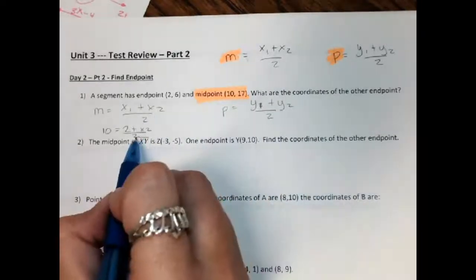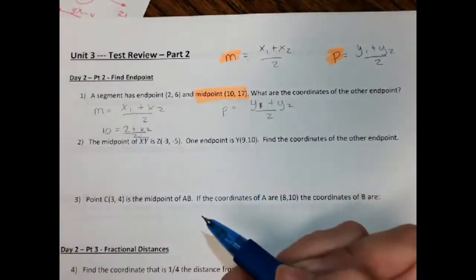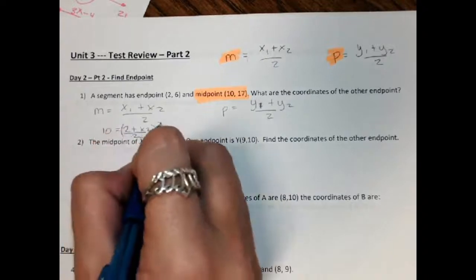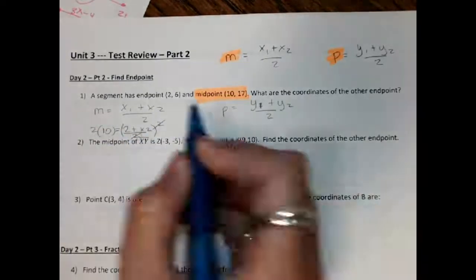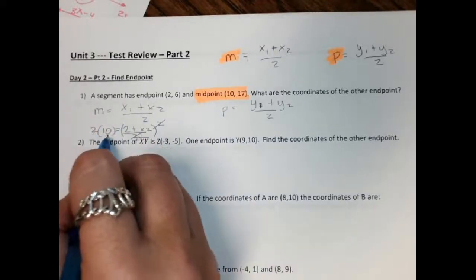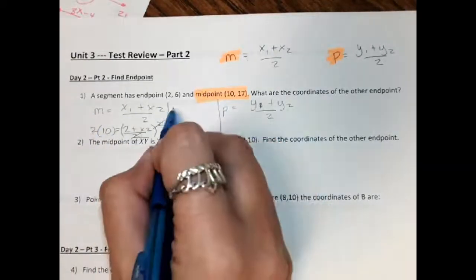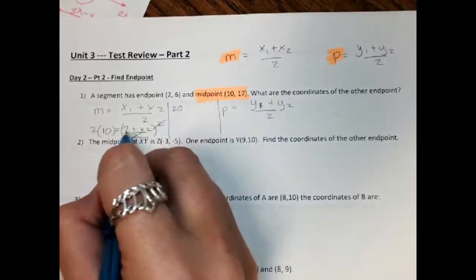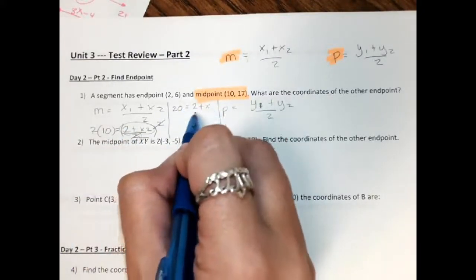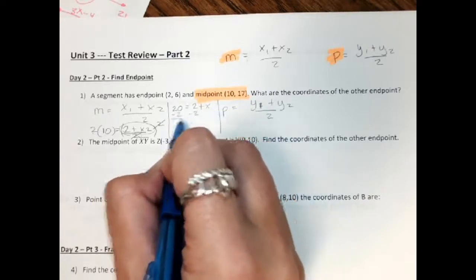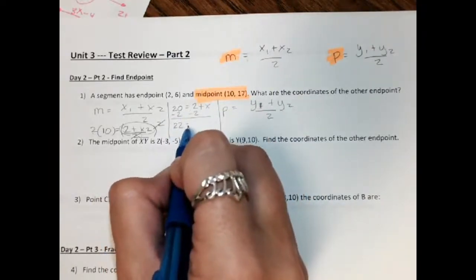But then, do you remember how to get rid of this 2 on the bottom? Remember, you multiply times 2 on both sides. So this 2 cancels with that 2. And what I have left is 2 times 10 is 20. And on this side, I just have 2 plus x left. I'd finish solving this by subtracting the 2 on both sides, and I get 22 equals x.